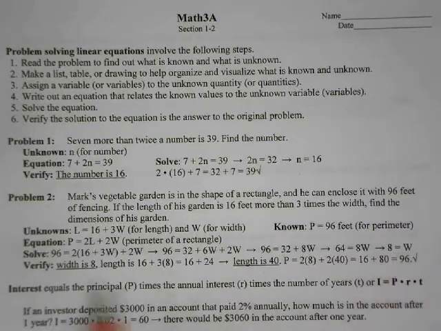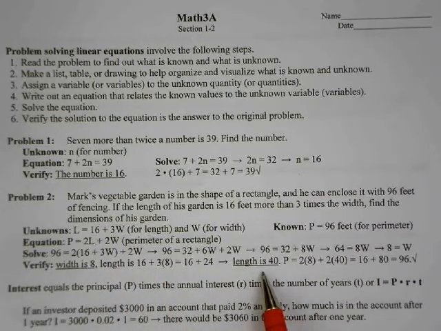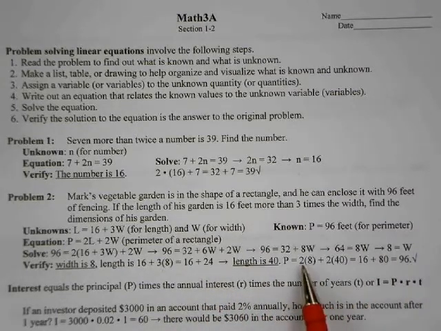Now, that's the width. We want the dimensions. So we need to make sure and go back in with that 8, because again, our length is 16 plus 3w, and plug that back in. So we get 3 times 8 plus the 16, that's a 24, so the length is 40. And then we can check 2 times 8, the width, plus 2 times 40, that's 16, and 80, that gives us the 96, so that does work.